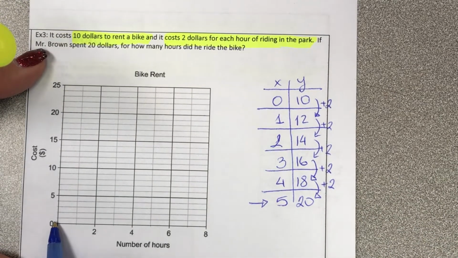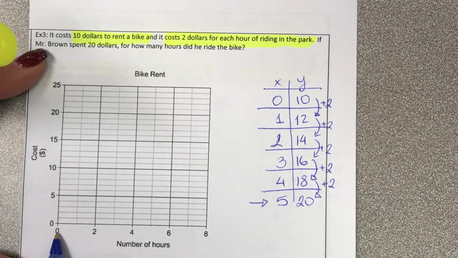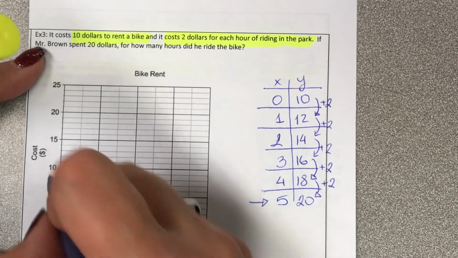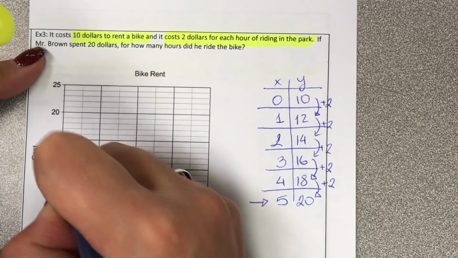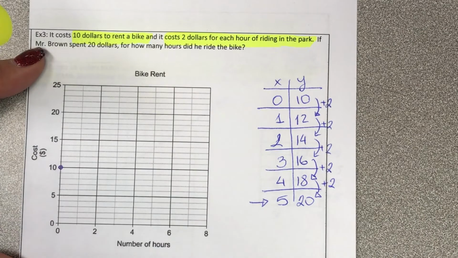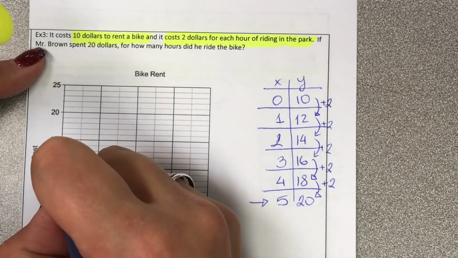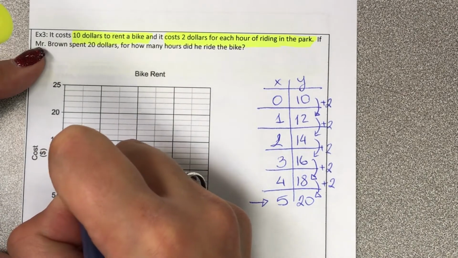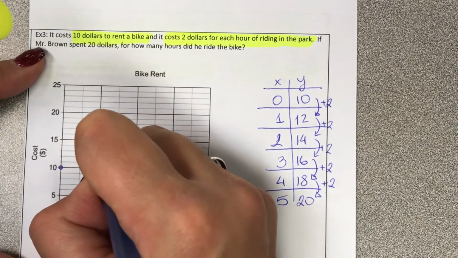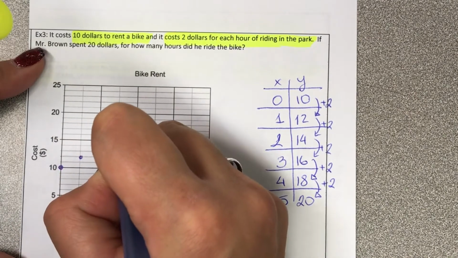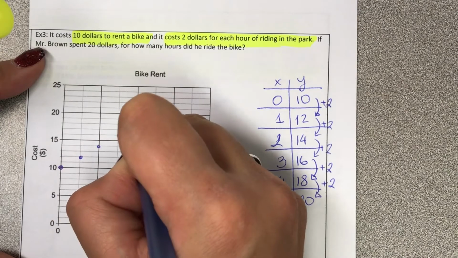On the chart, initial value, again, I'm not riding the bike yet, so that's 0. Number of hours is 0. The cost is $10. $10 deposit. $2 per hour. From 10, $2 per hour. $2 more, another hour.